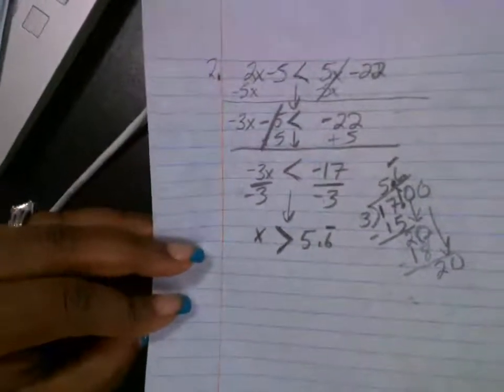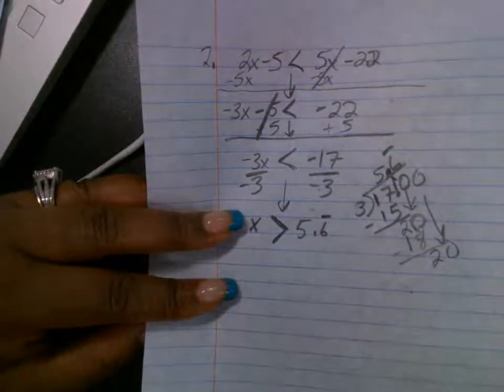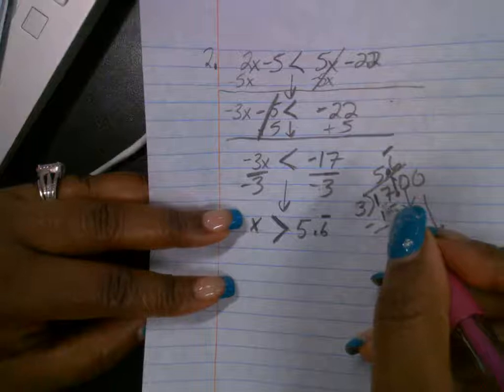All right. What's the process to graphing? How do we graph this? Yes, in the back. How do you graph it though?